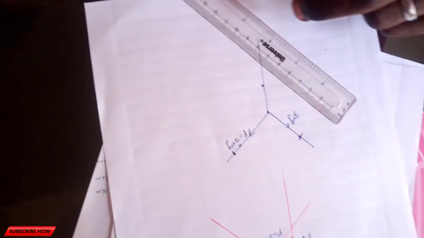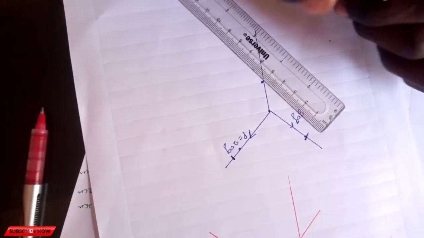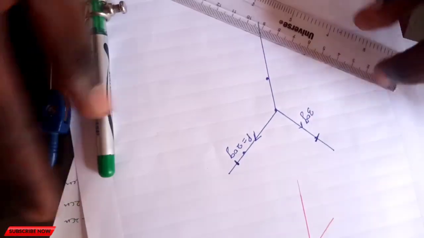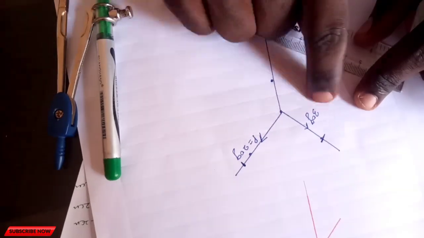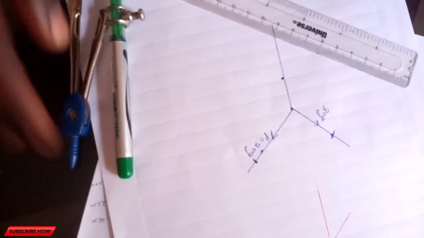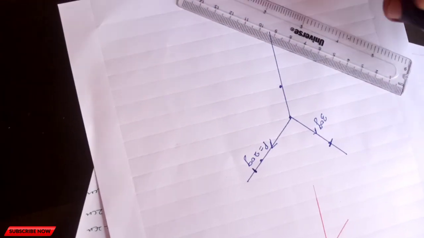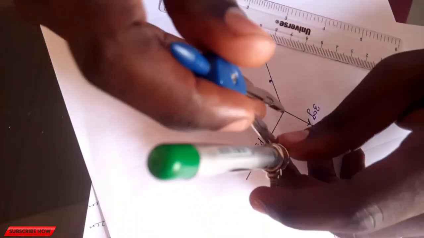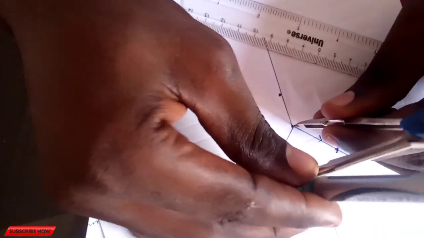In most cases, these two forces are always of the same value. But should in case they are not of the same value, you don't have any reason to panic or fear that you're not going to have your accurate answer. All you just need to do now is to take this 4 centimeter, then you make an arc. So you mark this 3 centimeter like this, then you come here and make your arc like this.